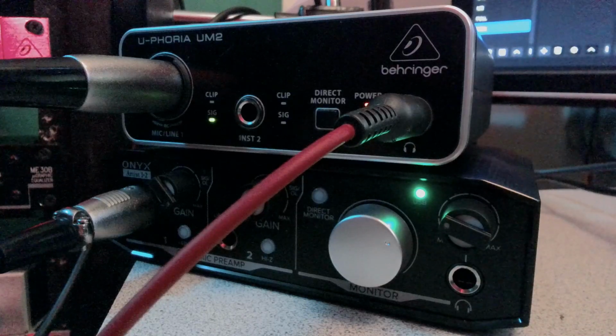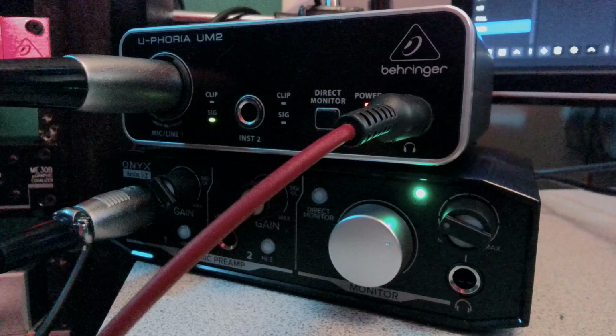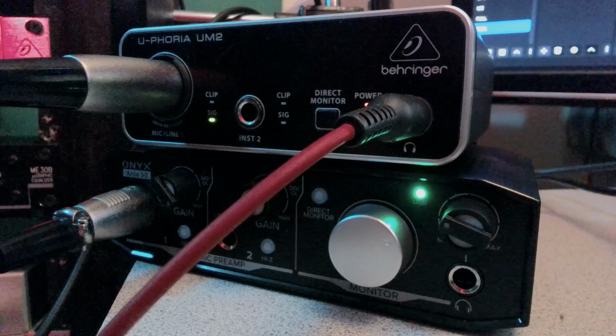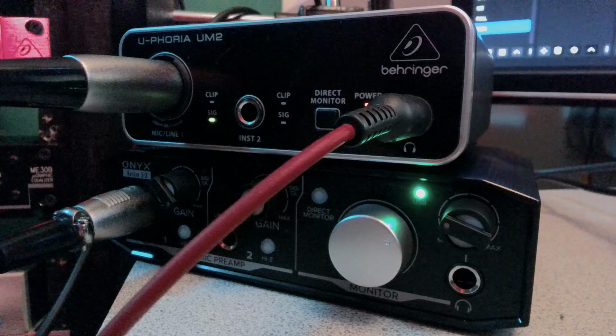I would label that the primary station card. That's the card that's going to be communicating between your rig and the audio being processed.